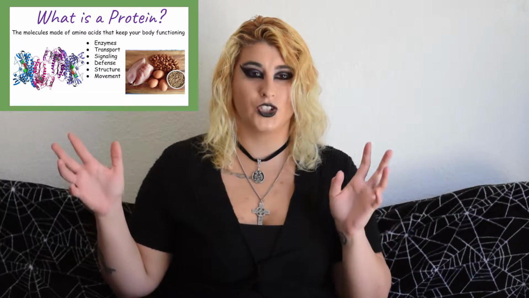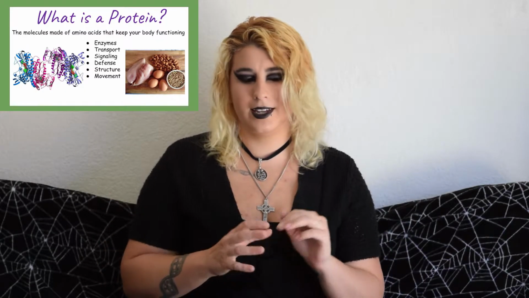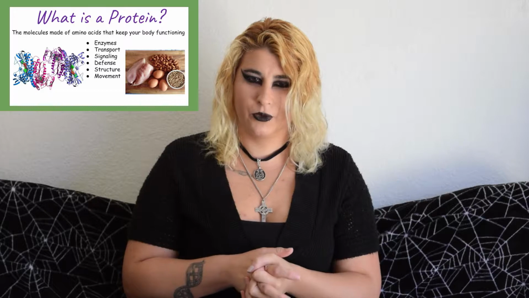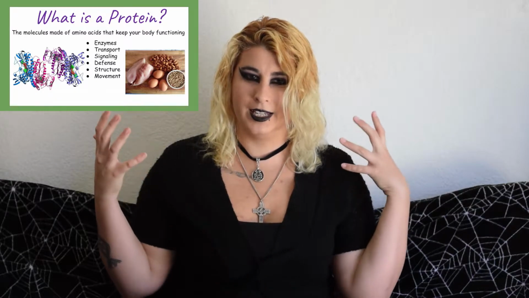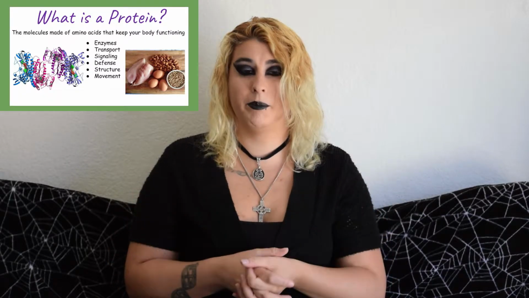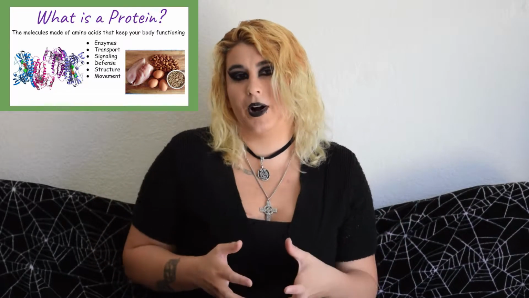What exactly is a protein? Now, I'm sure that when you Google protein, you're very used to seeing images like the one I have on the right here showing all sorts of proteins that you can eat. But what you probably don't see is this very confusing image to the left that is a computer-generated representation of what a protein actually looks like. And proteins are molecules made up of things known as amino acids, and these keep your body functioning.